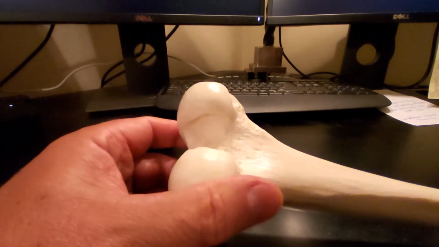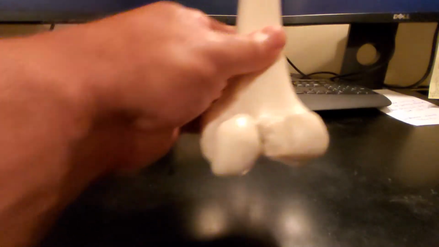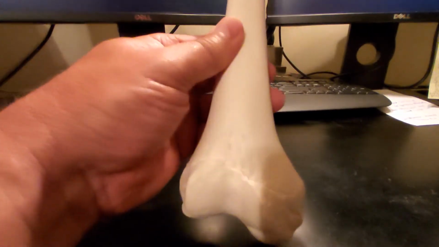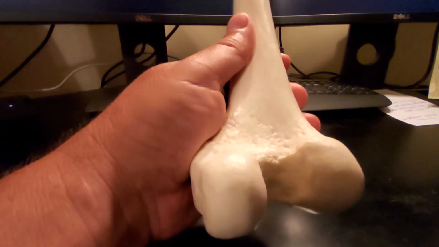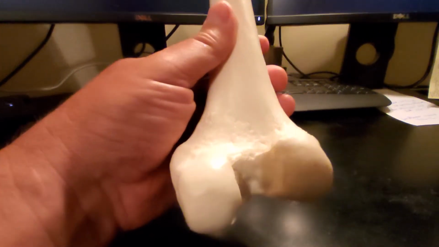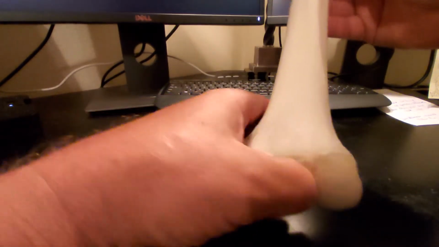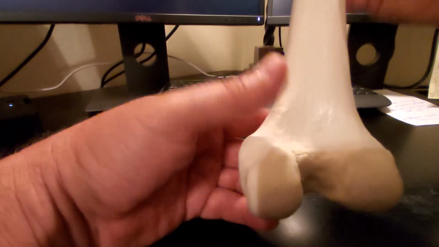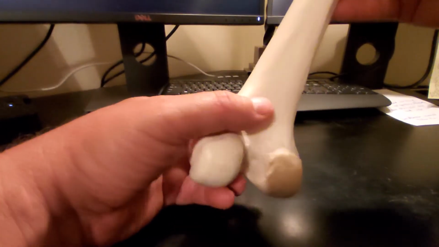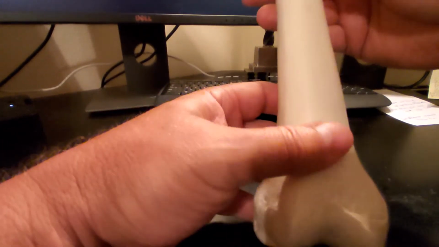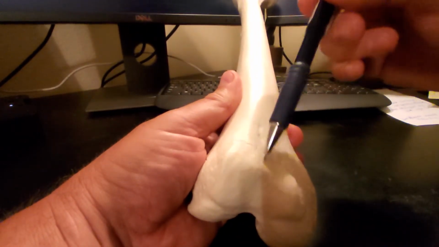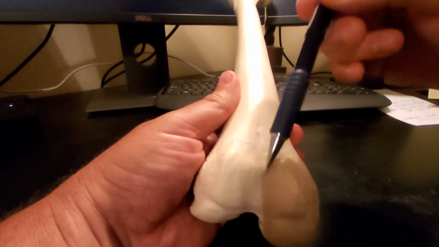Intercondylar fossa or intercondylar notch. Well, if these are condyles, inter meaning in between, this is the intercondylar notch or intercondylar fossa. Actually, there's several ligaments that pass through here that help stabilize the knee. The patellar groove or patellar surface would be this region right here. That's going to articulate with the patella.